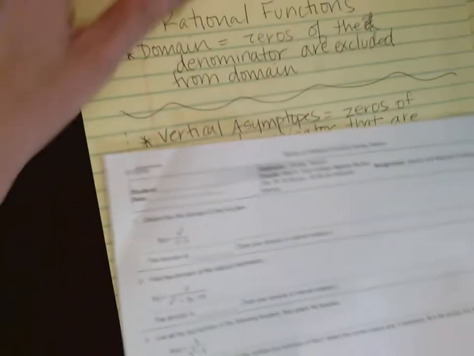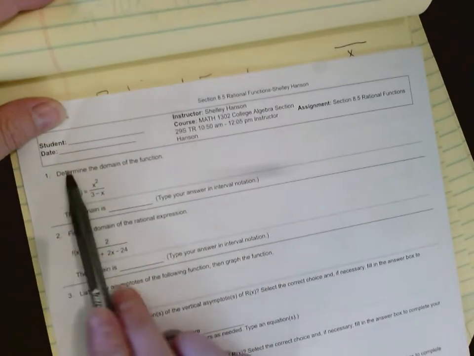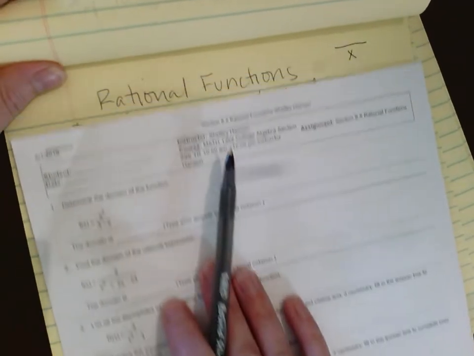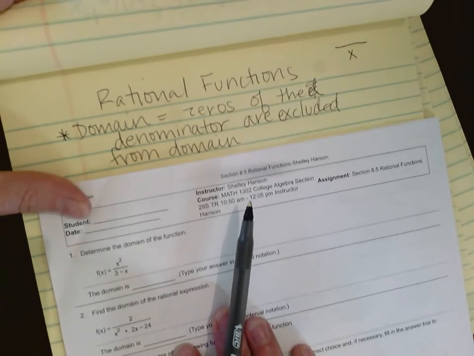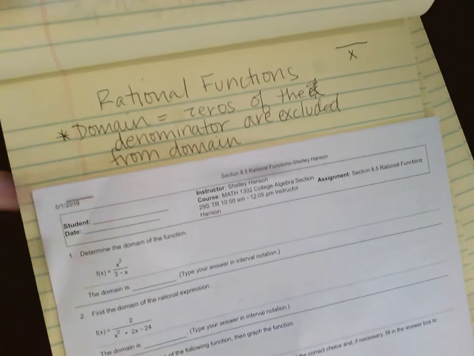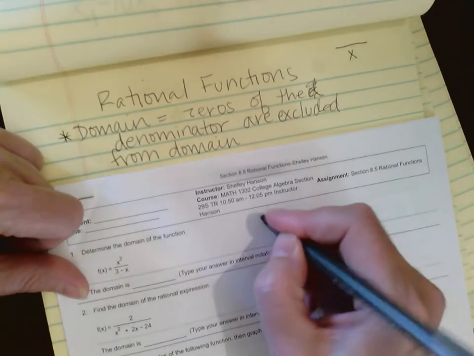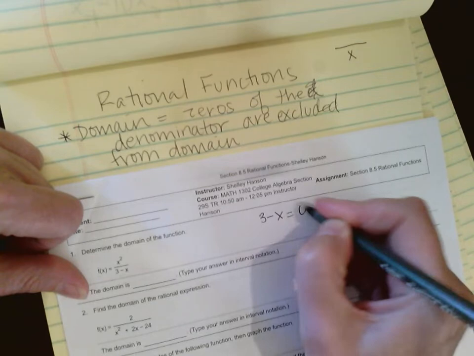Number 1, determine the domain of the function. If you remember, for a rational function with an x in the denominator, the zero of the denominator is what we're going to exclude from the domain. That means set this denominator, 3 minus x, equal to 0.